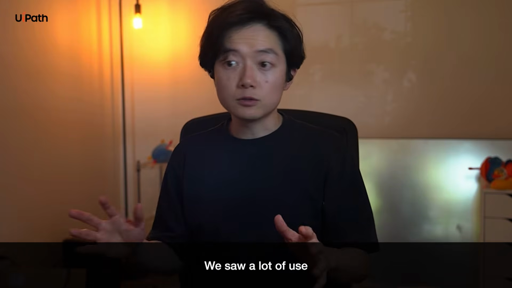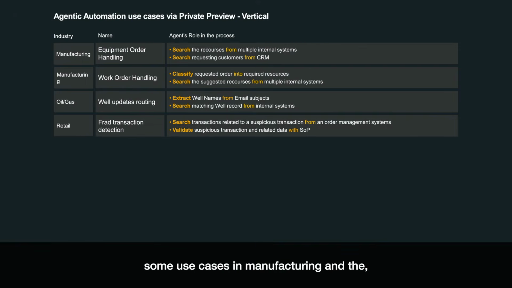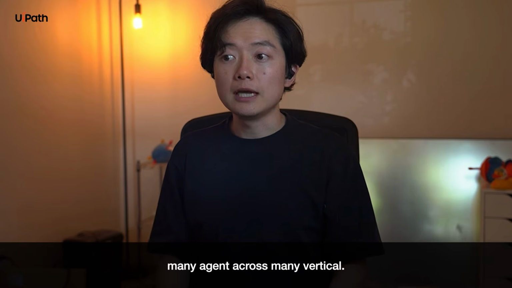We saw a lot of use cases in healthcare and insurance, but also we saw some use cases in manufacturing and the utility company, like equipment order handling, and even oil and gas company had well-update routing. This is a well-update email inquiry classification type of thing. It's really exciting to see many agents across many vertical.